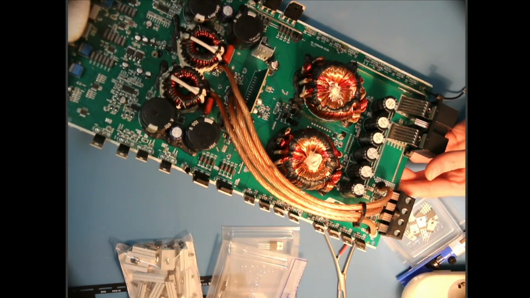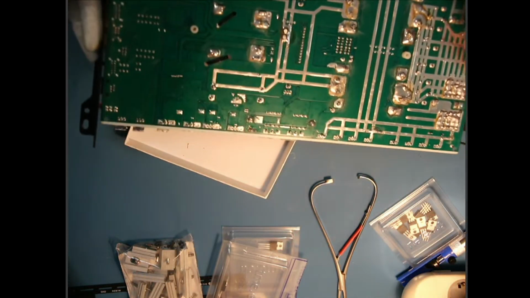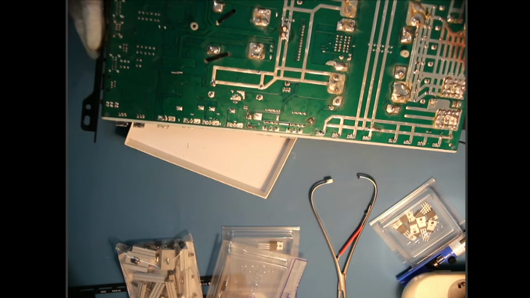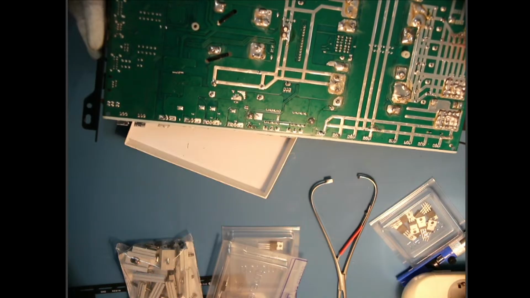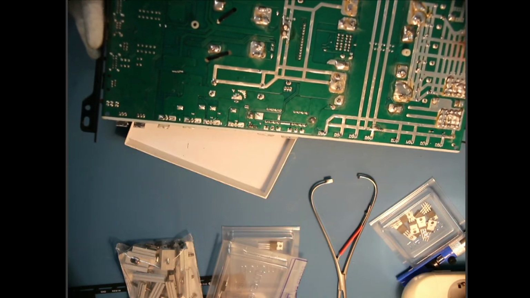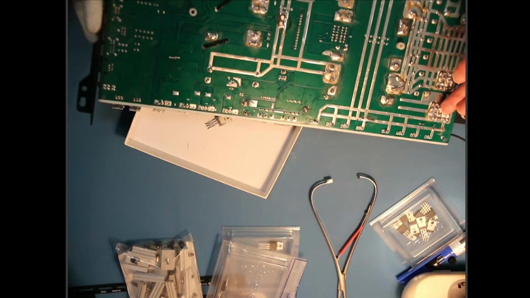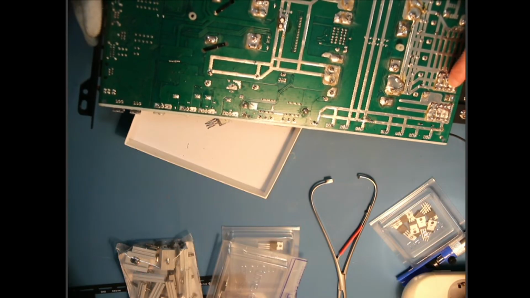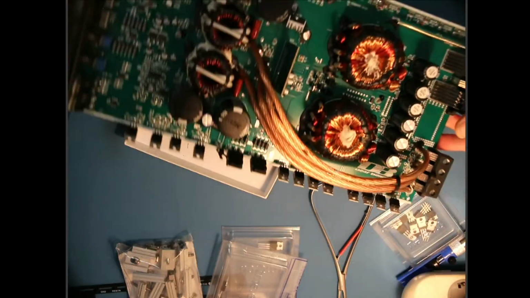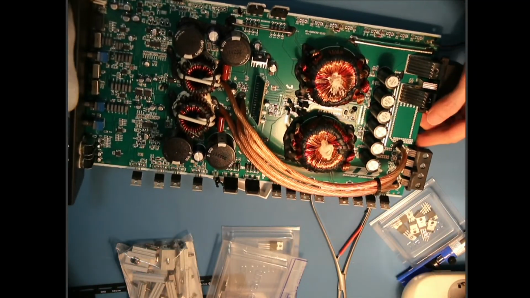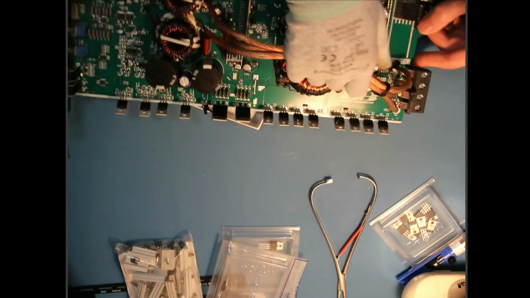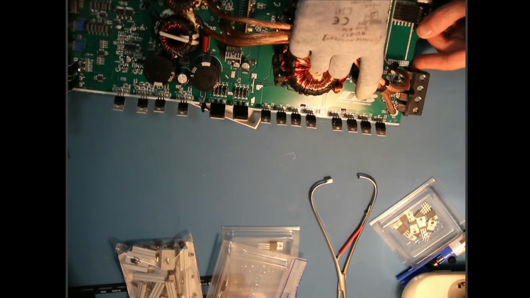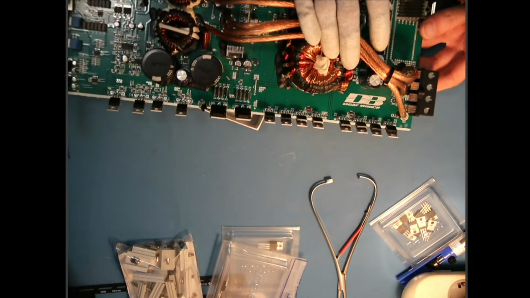Why have we no fuse? Why bother with fuses? I mean, what were they thinking? There's definitely not a fuse here. My God. No wonder it's so devastated. Yeah, there it is. DB. Deaf Bounce.